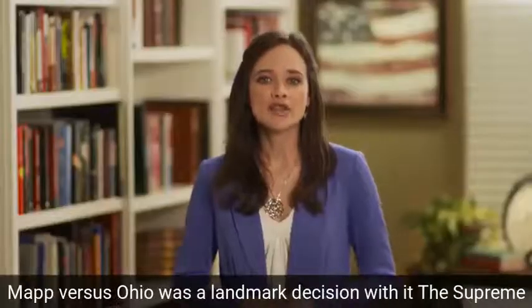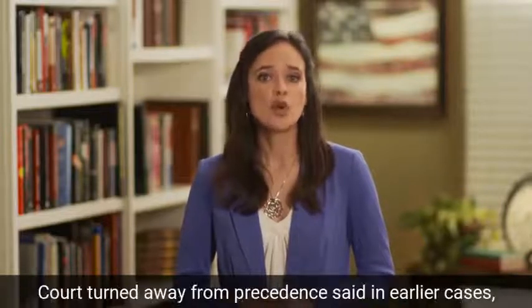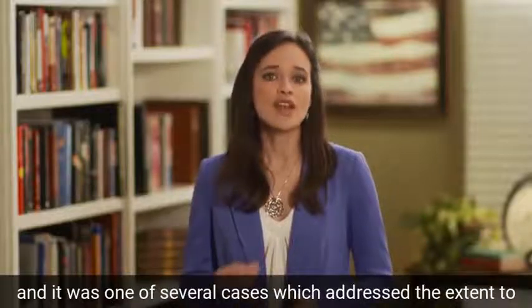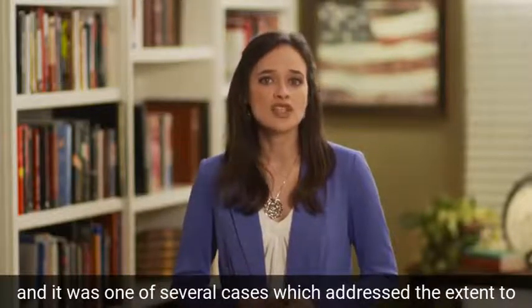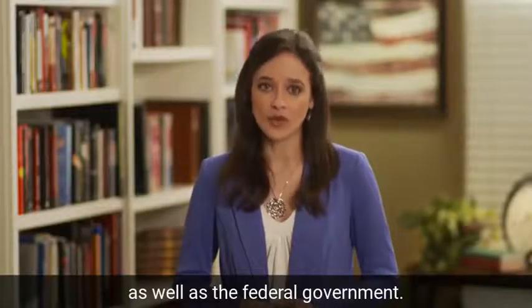The case of Mapp versus Ohio was a landmark decision. With it, the Supreme Court turned away from precedent set in earlier cases, and it was one of several cases which addressed the extent to which the Bill of Rights applied to the states as well as the federal government.